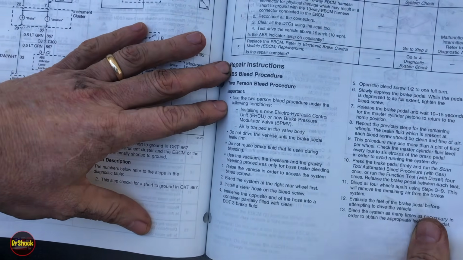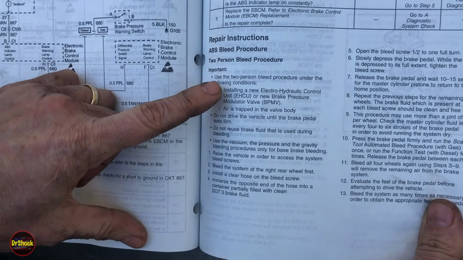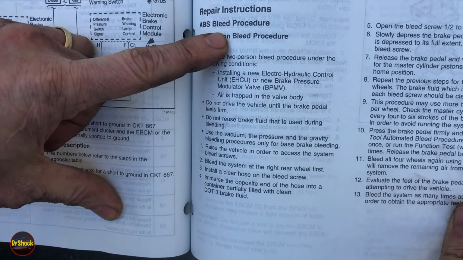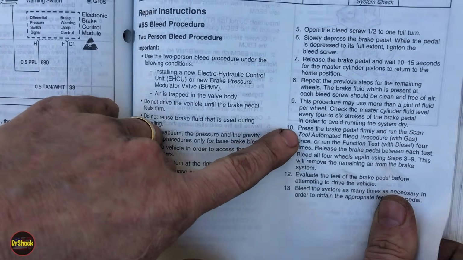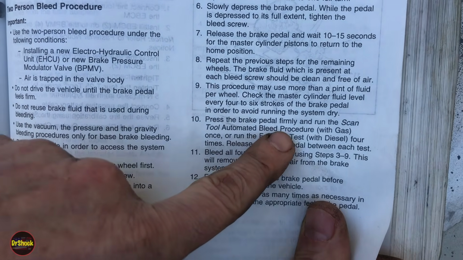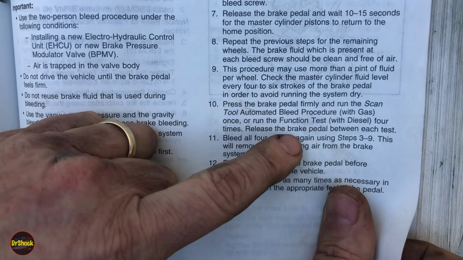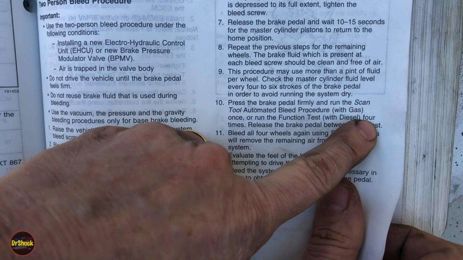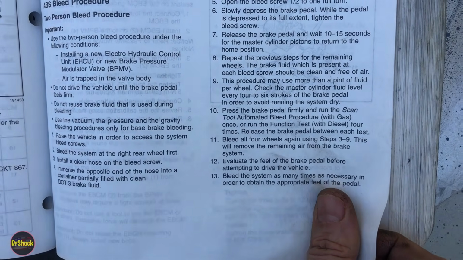All right, guys, let's take a look real quick at some information in the service manual that might be useful to you. Make sure that you take note of where I mentioned in the video about doing a bleed. This is information about doing a 2-person bleed, but the main thing is using the scan tool to do the automated bleed procedure if you've got a gasoline engine. If you have diesel, you're going to have to run what's called an ABS function test. It does the same thing, and they tell you to run that 4 times, and that gets the air out of the brake pressure modulator valve.